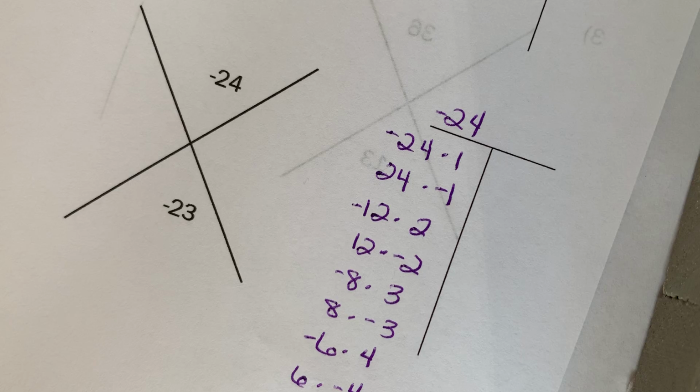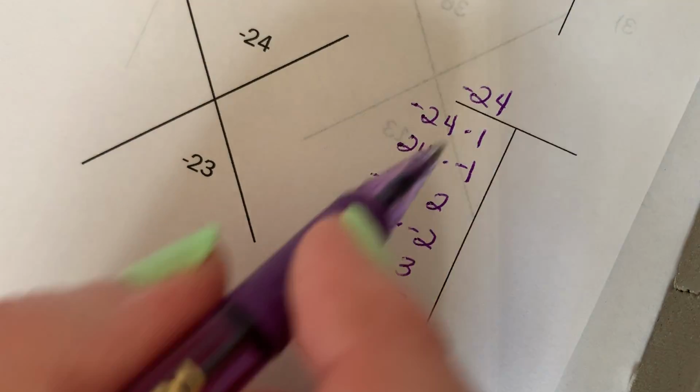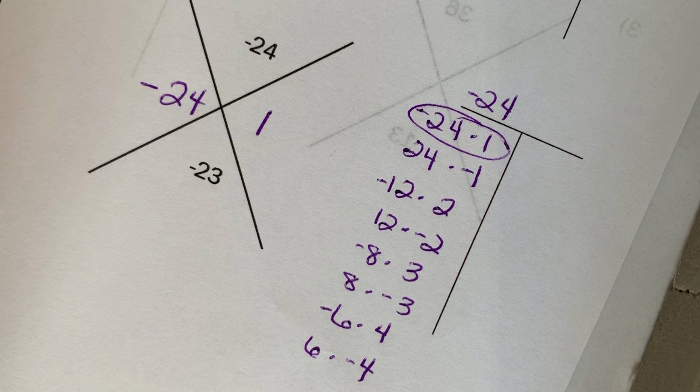So again, finding which one of these adds to give you negative 23, it's actually going to be this first one that we did. So our answer is going to be negative 24 and 1.